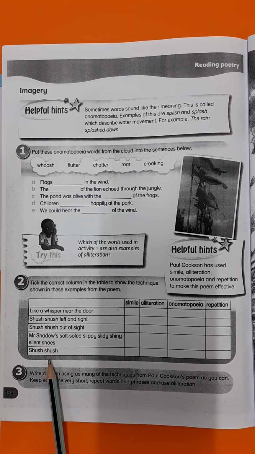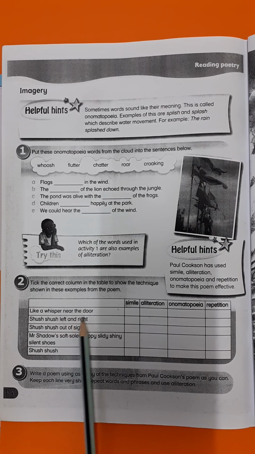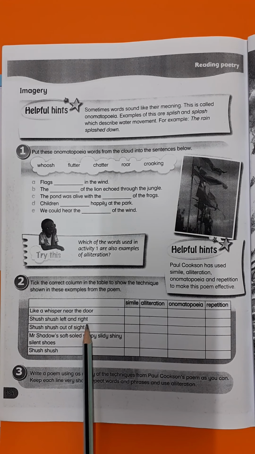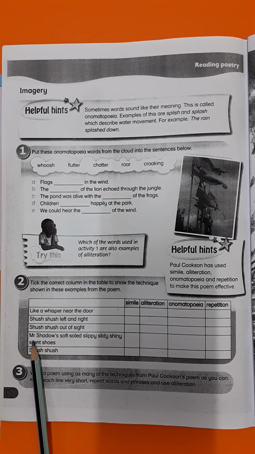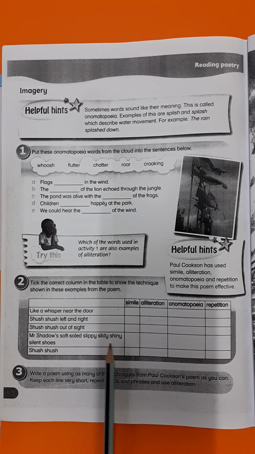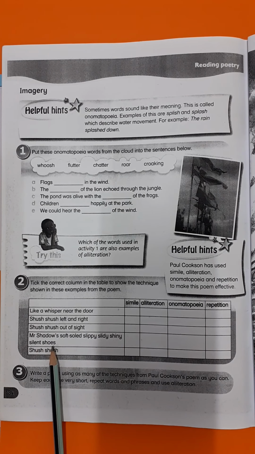Let us look at these phrases. Like a whisper near the door. Shush, shush, left and right. Shush, shush, out of sight. Mr. Shadow's soft-soled, slippy, slidey, shiny, silent shoes. Shush, shush.